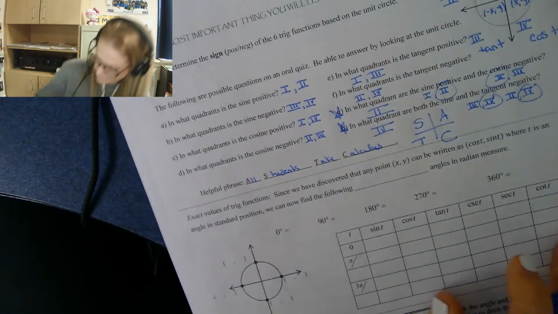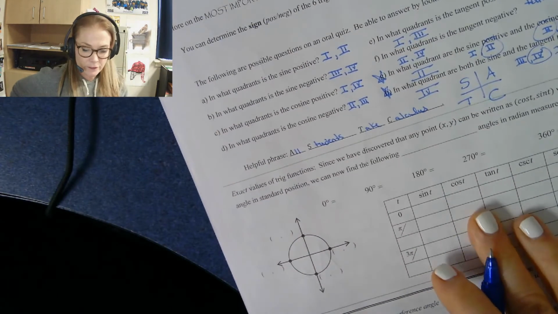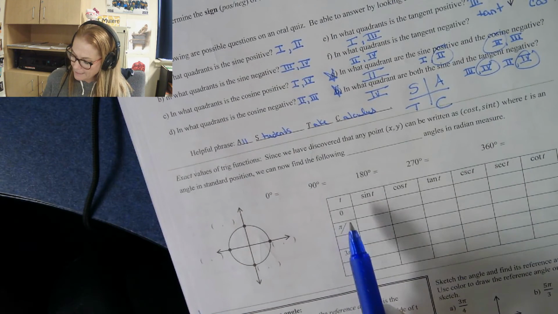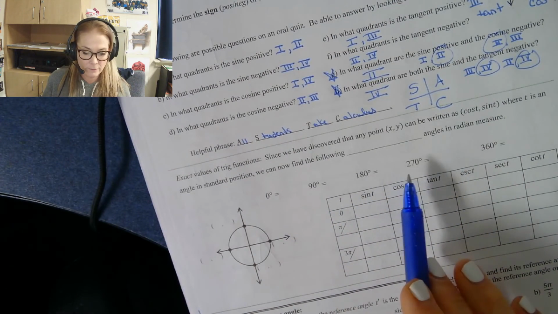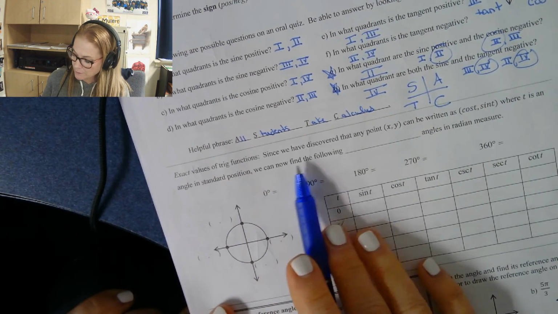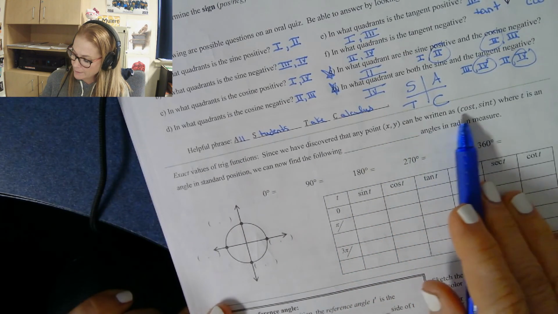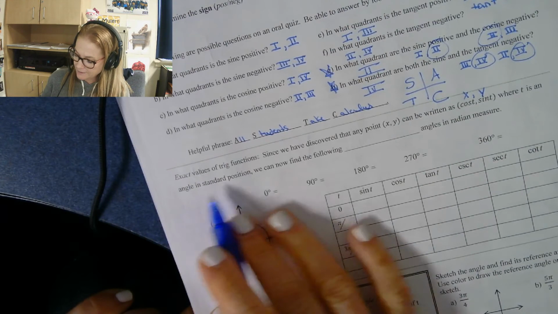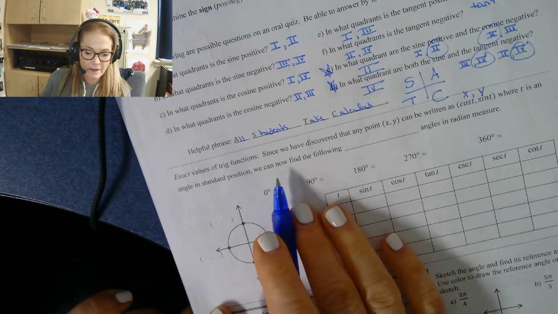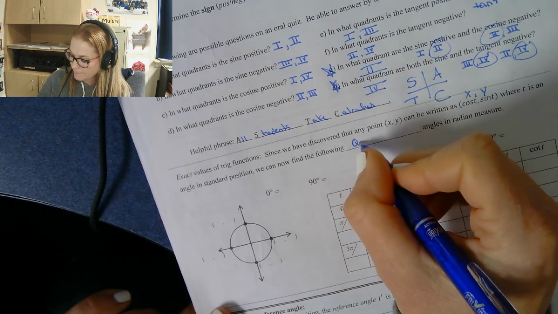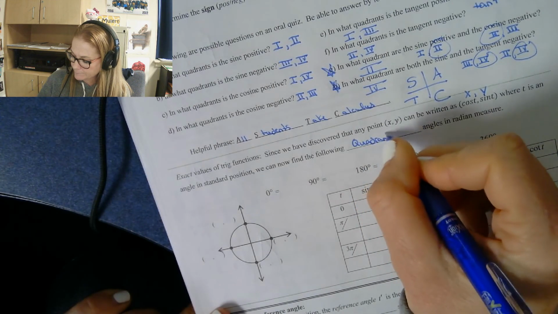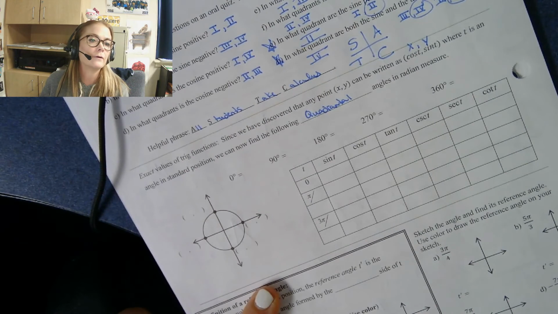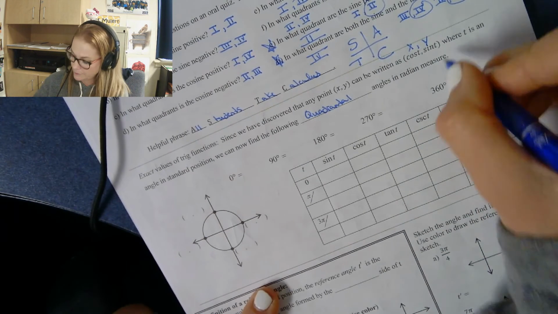Fun stuff there. Okay, exact values of trig functions. We're going to add in these quadrantal angles. So we've discovered that any point x, y can be written as cosine t, sine t, where t is the angle in standard position. We can now find the following quadrantal angles in radian measure. Again, this is on the unit circle.